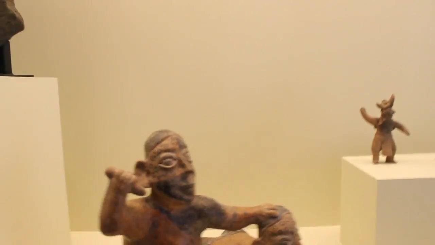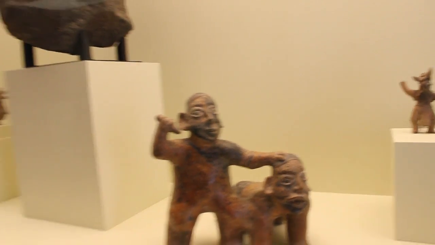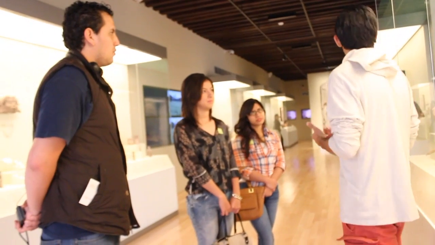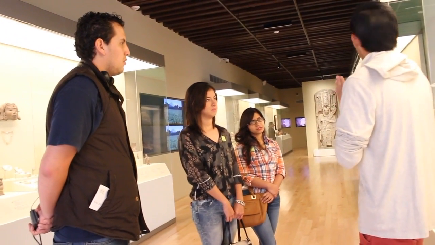The ones that were captured were used for sacrifice to the gods, so there was a really important ceremony after the war. The captives were sacrificed to honor the gods.